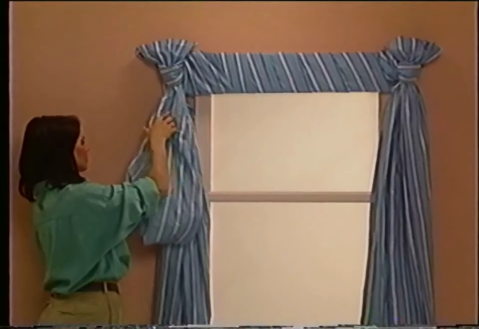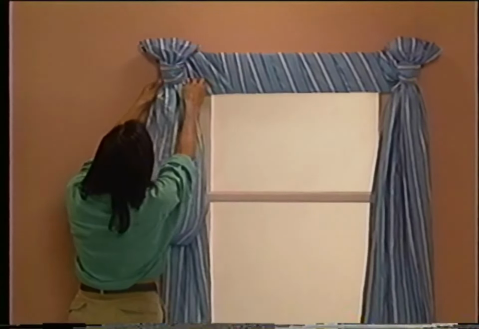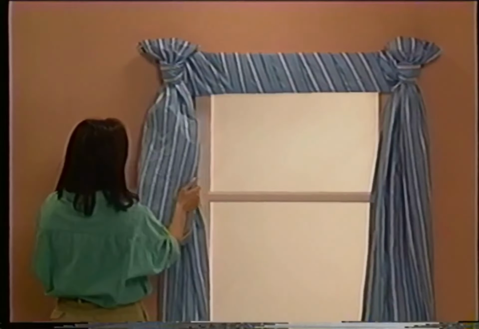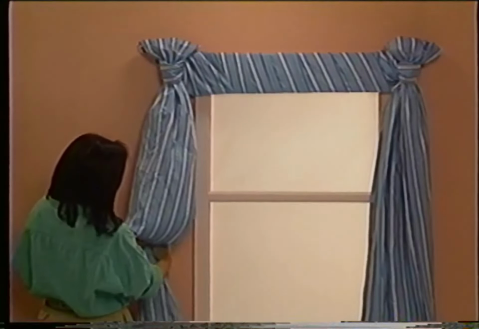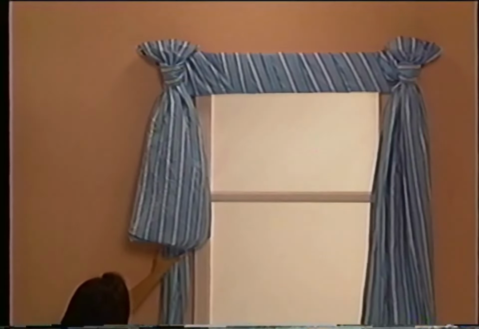Play with the fabric until it falls the way you want it to. If you'd like to add more dimension to the sleeve, simply add tissue to the pouch and form the shape you want. In no time at all, you'll have formed the finished side treatment.